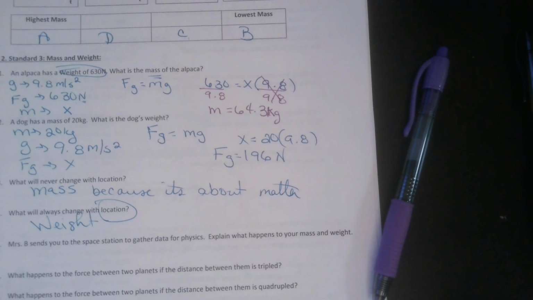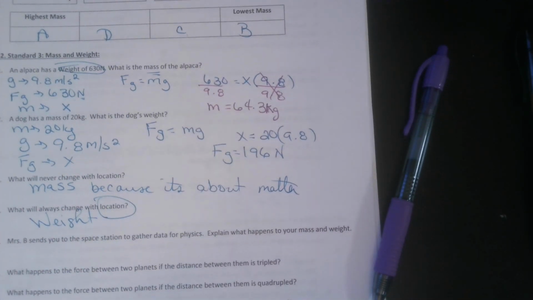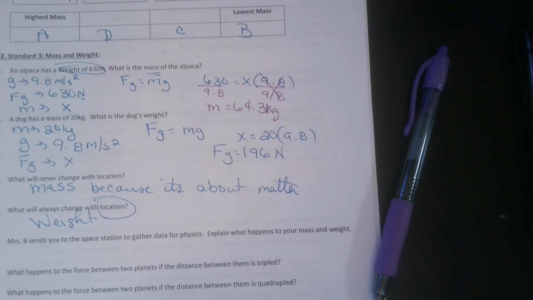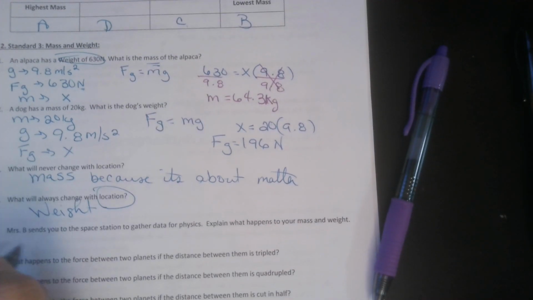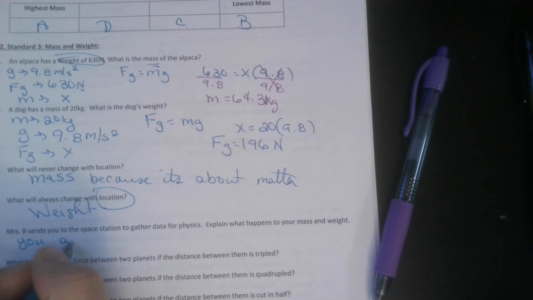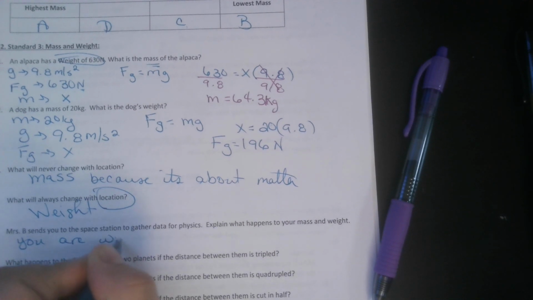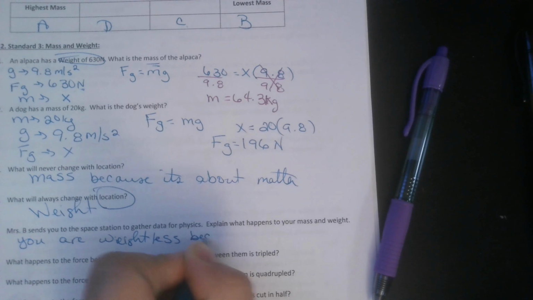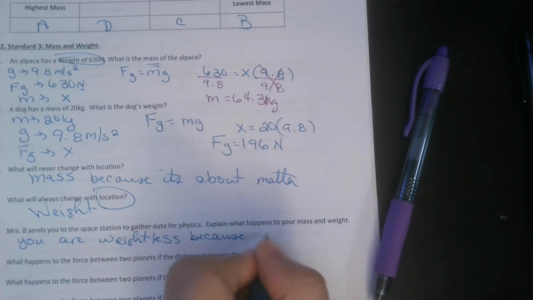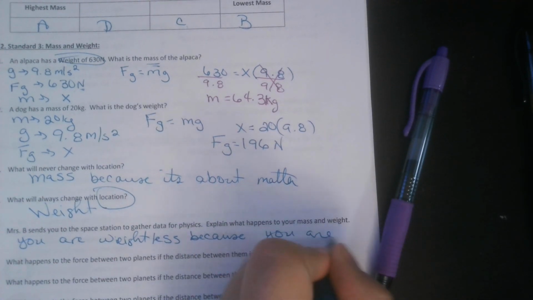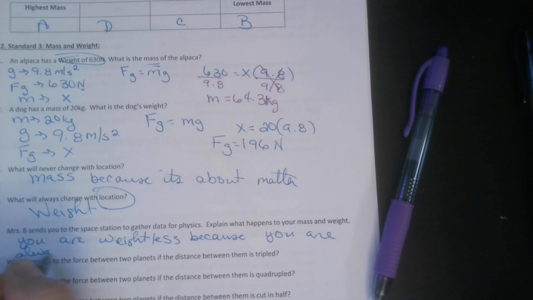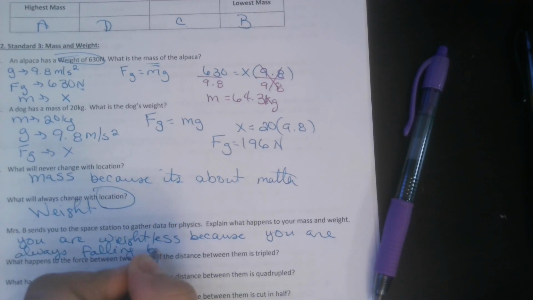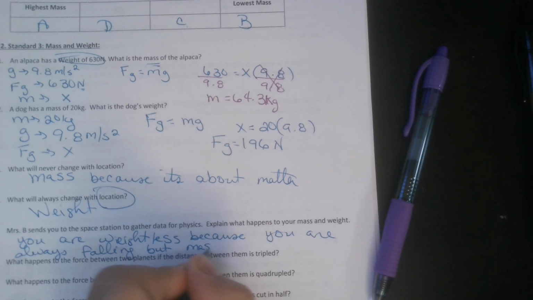So Ms. B sends you to the space station to gather data for physics. What happens to your mass and weight? Well, in this case, you are weightless. Remember from the video, this is because you are always falling. But your mass is unaffected.